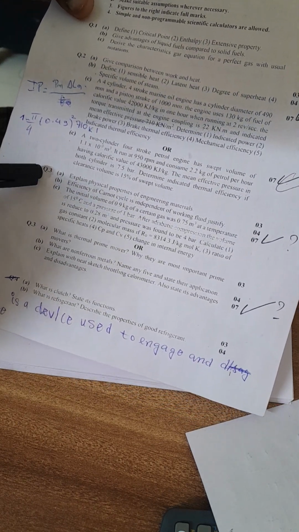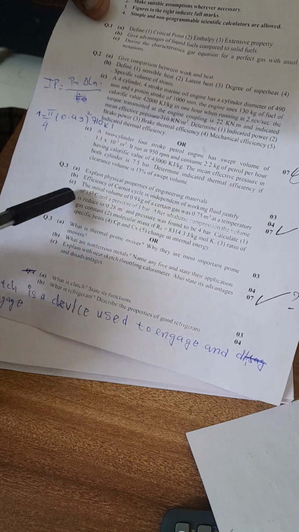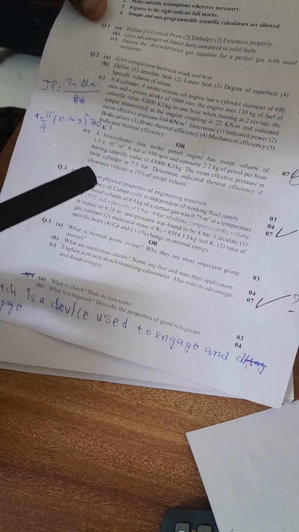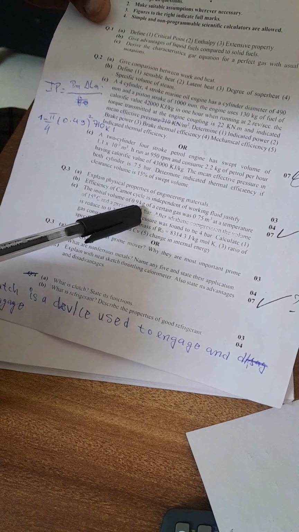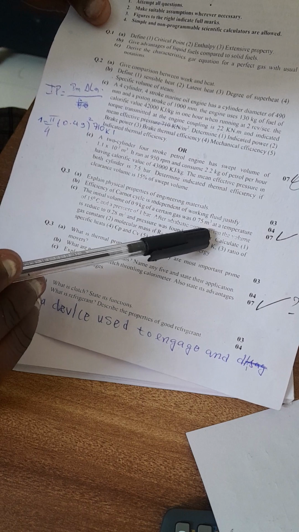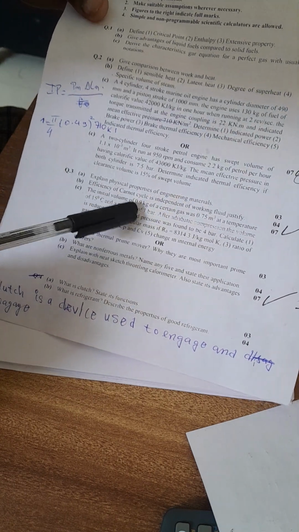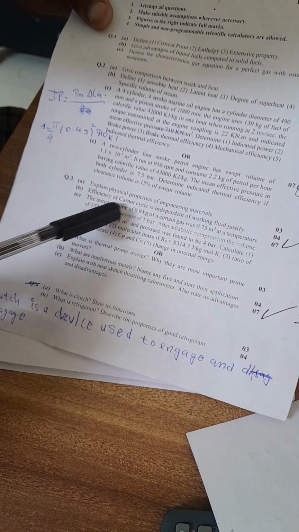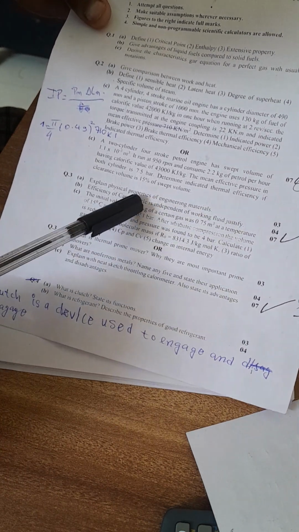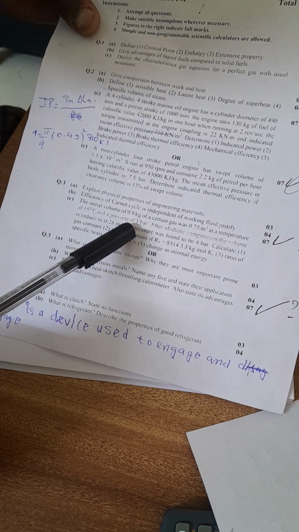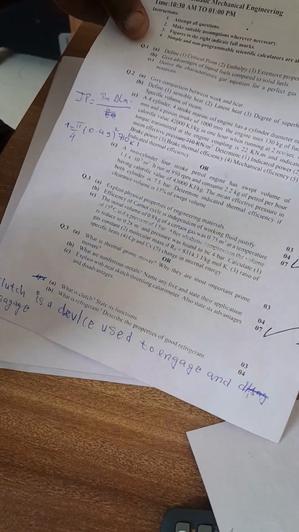This is question number 3, line C. What does it say? This is the initial volume, which means it is in the first state. The initial volume V1 of 0.9 kilogram of acetylene gas was 0.75 meter cube. So V1 is 0.75 meter cube and m is 0.9 kg. The temperature is 15 degrees Celsius, and the pressure is 1 bar. This is the first pressure, so this is the first state of the gas itself.